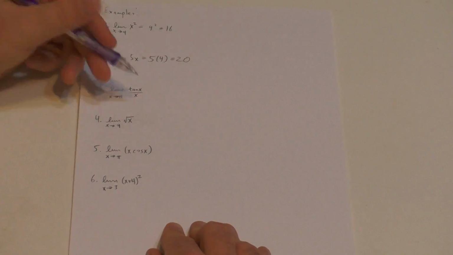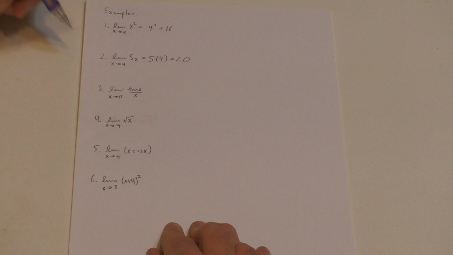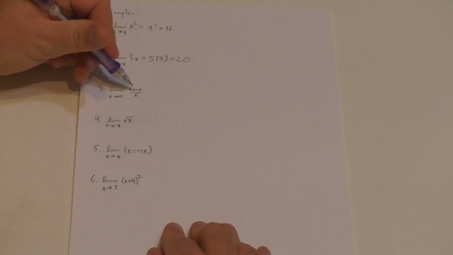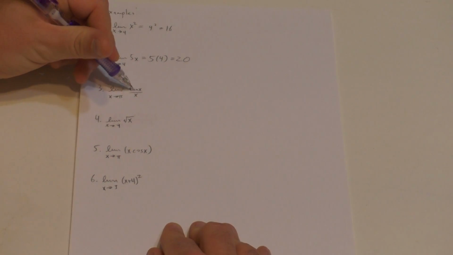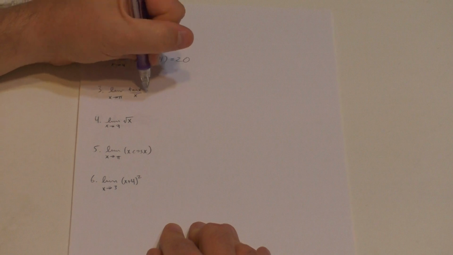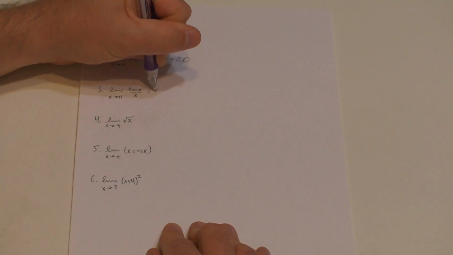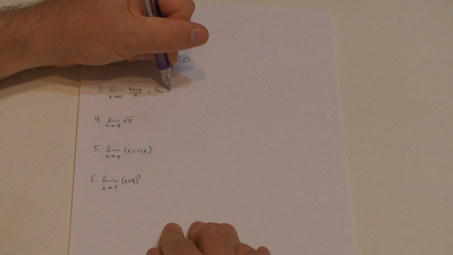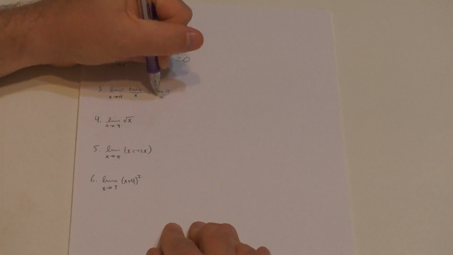Here's a little about this rational thing. The limit as x approaches pi of tangent of x over x. We'll just split these into two, so we'll have tangent of pi over pi.